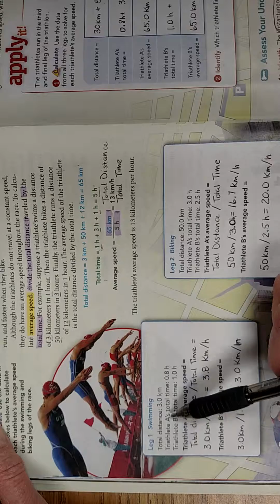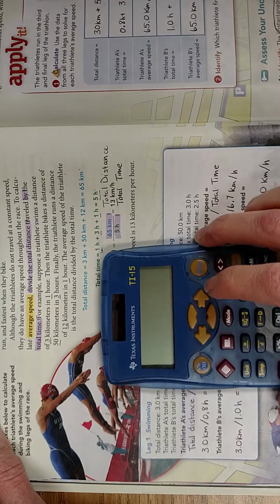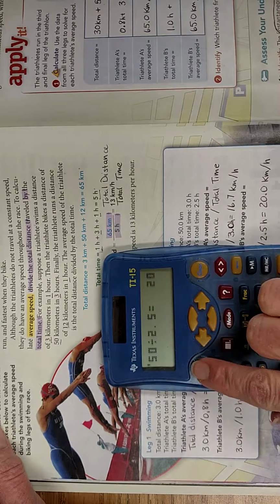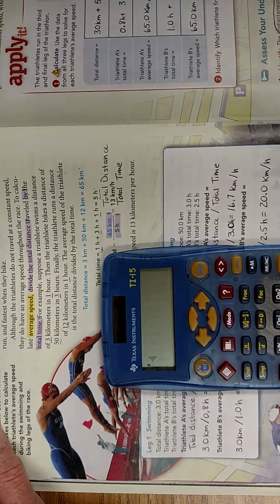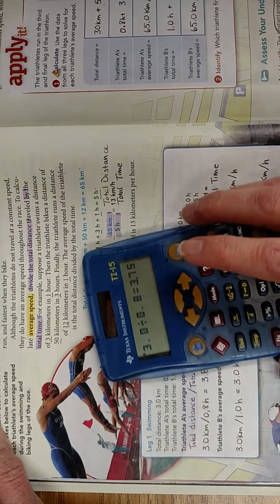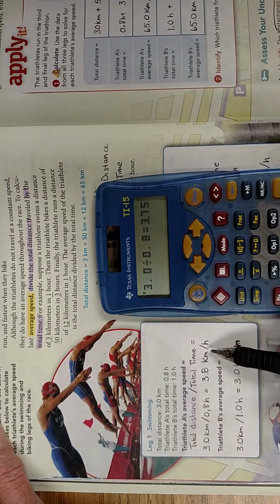Triathlete A's total time was 0.8. So we can write that up as 3 kilometers divided by 0.8. If you work that out on the calculator, 3.0 divided by 0.8 equals 3.75. But because we're only working with 2 significant digits, we can round that up to 3.8 kilometers per hour.